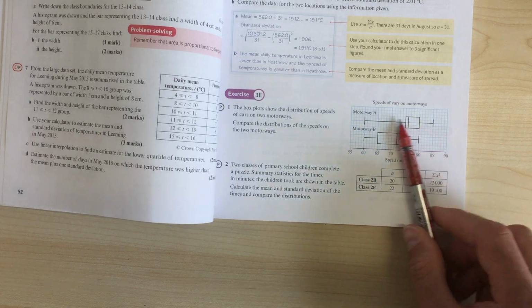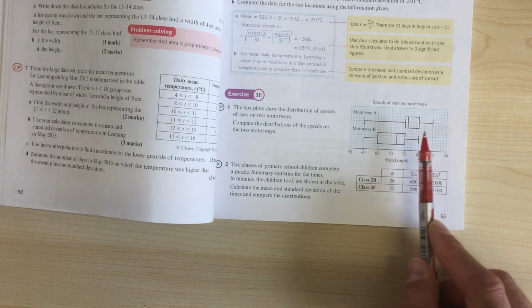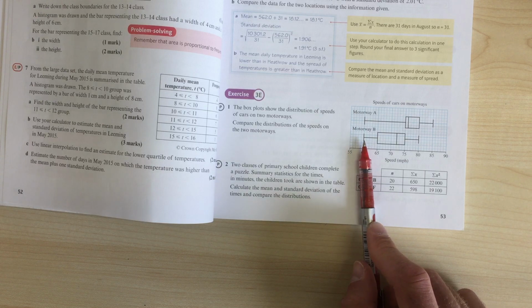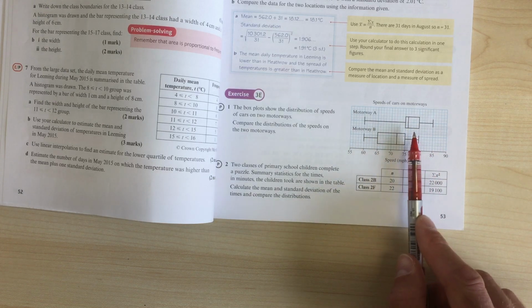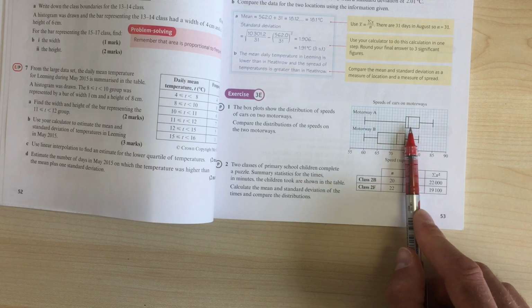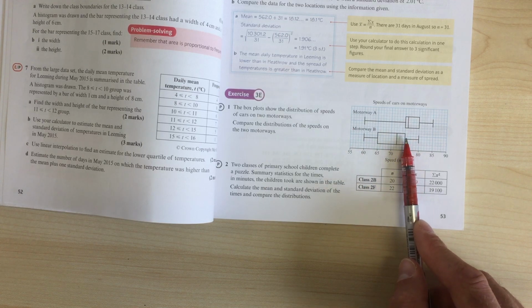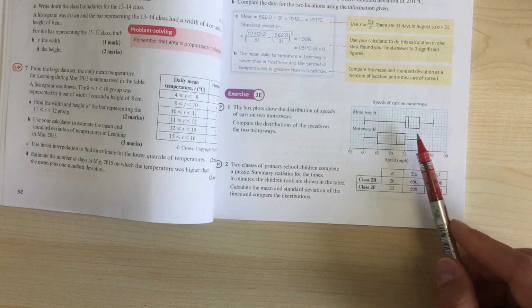Now, this is an interesting example. To me, the obvious thing here is that motorway A has got a higher average. It's quite interesting that the lowest speed on both of the motorways is the same, and the interquartile range for motorway A is a smaller range than for motorway B, but on the other hand, the lower quartile for motorway A is the same place as the lower quartile for motorway B. So those are the sort of comments that we want to be making.